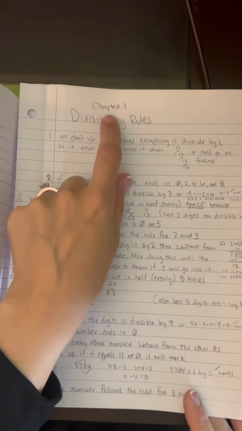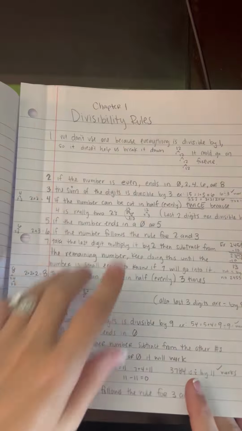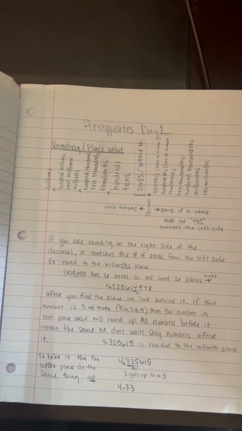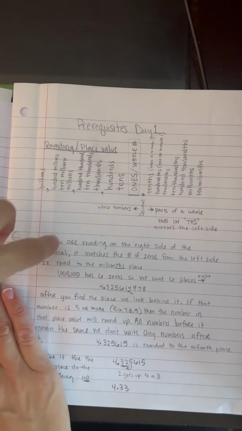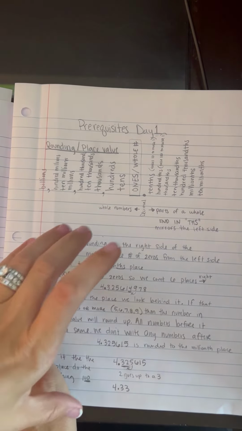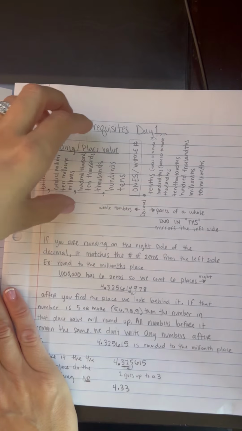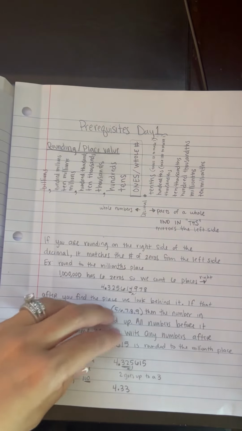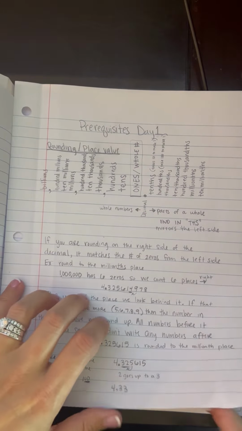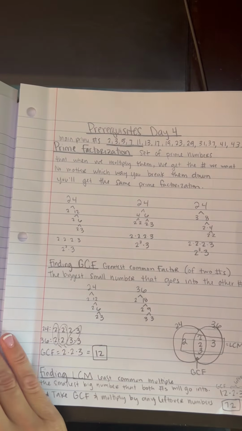So the first one, and you can put chapter 1, it is going to be divisibility rules first, and then turn the page, and then we're going to talk about, I actually have this first. So this is our rounding, and then we have place value at the bottom of it. You'll see it on the stills, but it is in Canvas. You do have to go to Canvas.